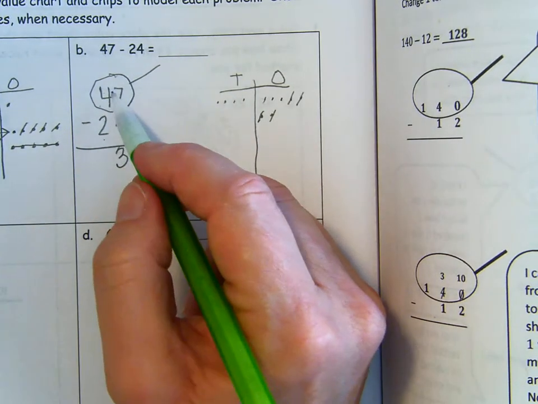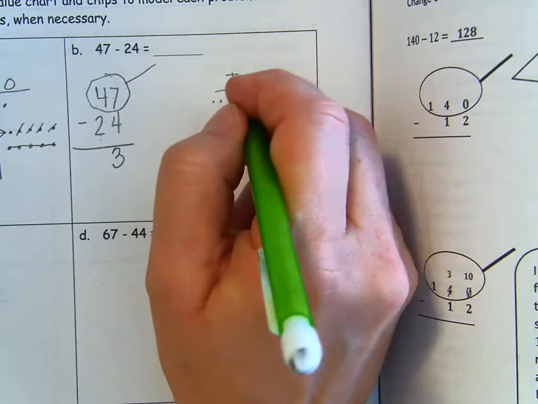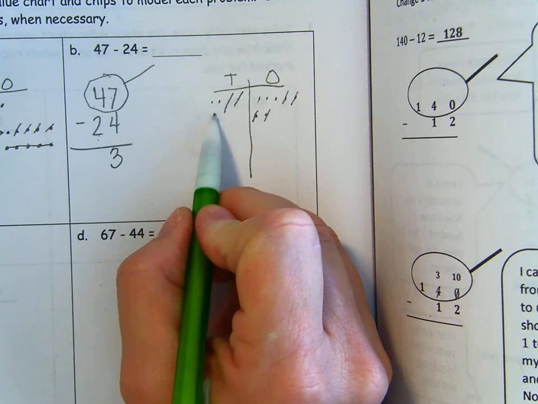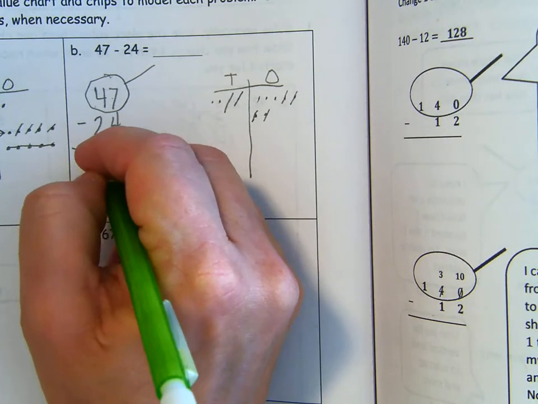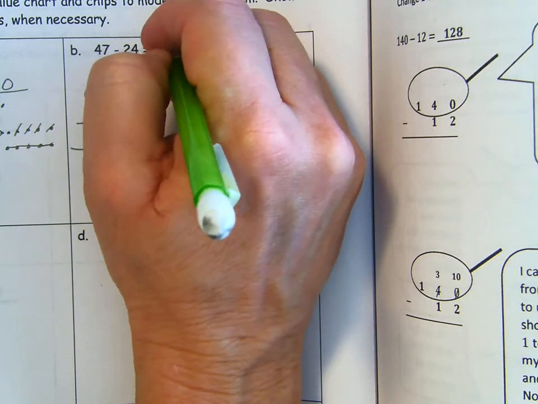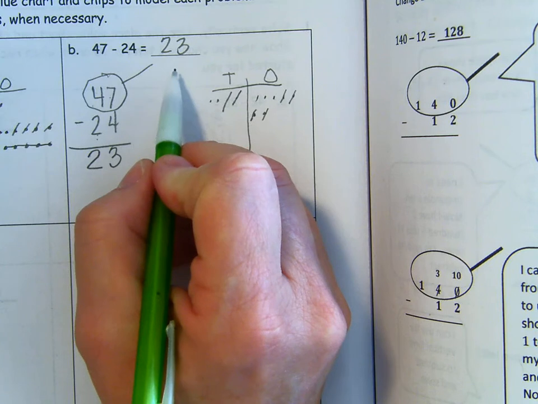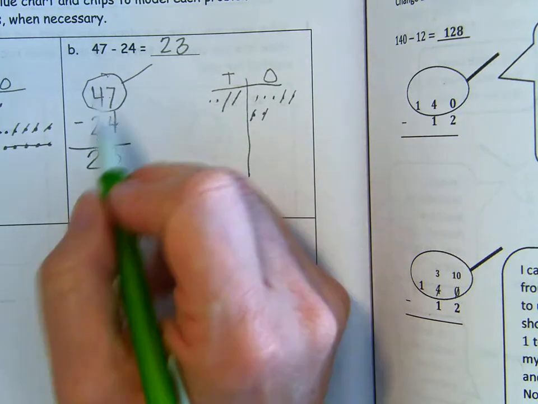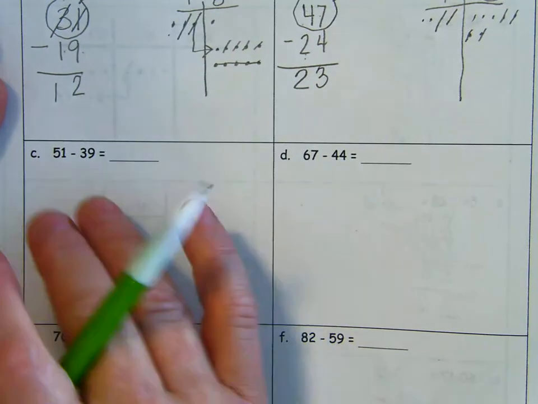On the 10 side, I have 4 minus 2. I need to take away 2. How many are left? 4 minus 2 is 2. 47 minus 24 equals 23. We didn't even have to unbundle a 10. Let's come back over here.